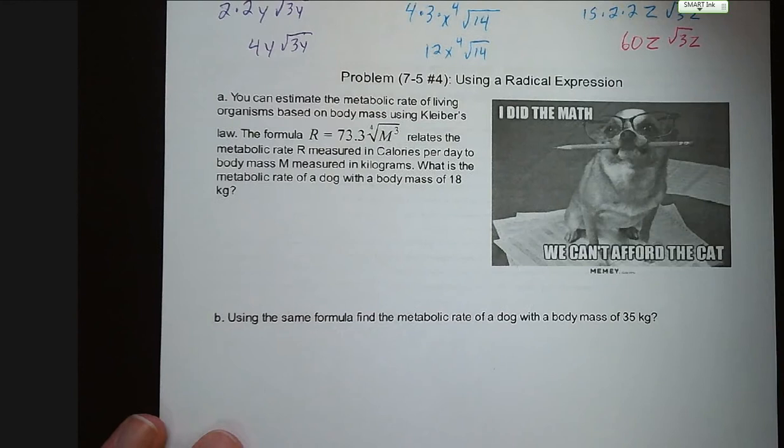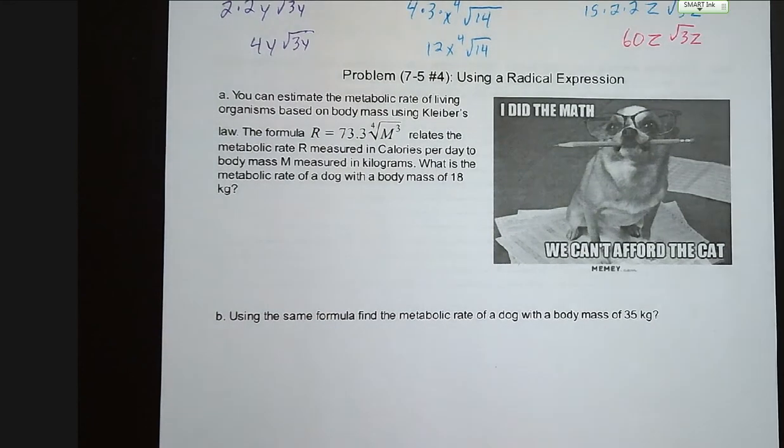Last part in this section is 7.5 part 4, which is using a radical expression. You can estimate the metabolic rate of living organisms based on the body mass using Kleiber's law. The formula R is equal to 73.3 times the fourth root of m cubed relates the metabolic rate R, measured in calories per day, to body mass m, measured in kilograms. What is the metabolic rate of a dog with a body mass of 18 kilograms?